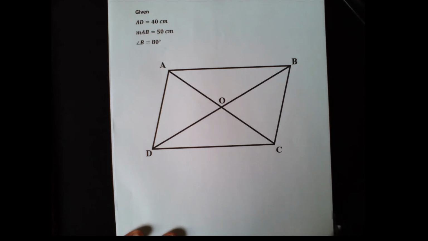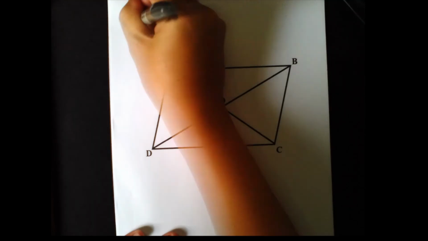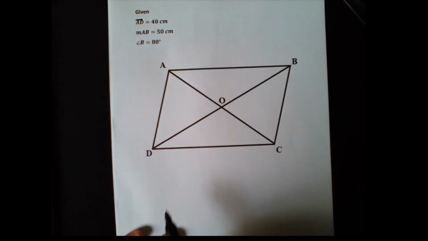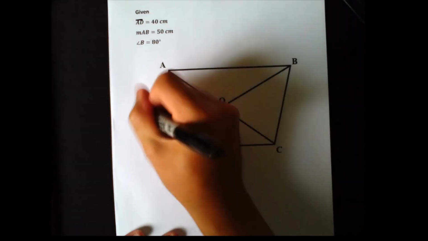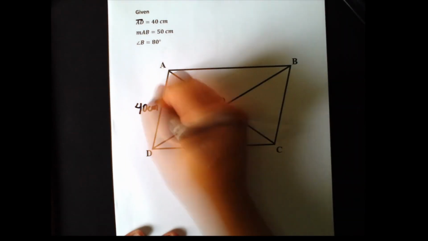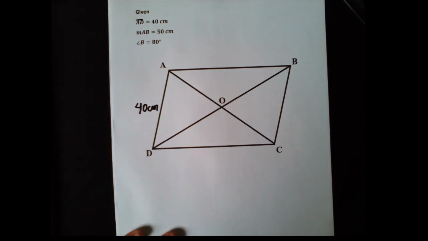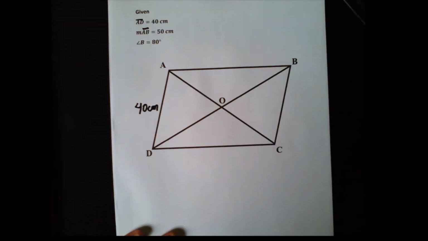The given is line AD has a measurement of 40 cm, and line AB has a measurement of 50 cm.